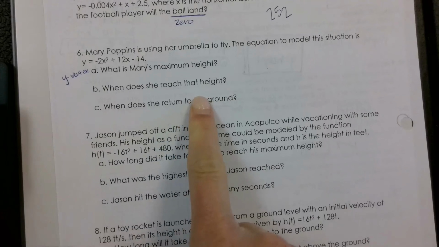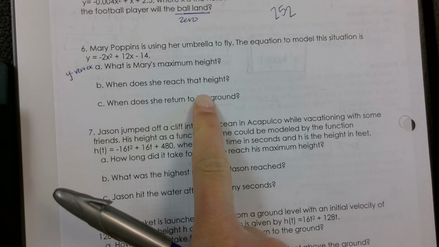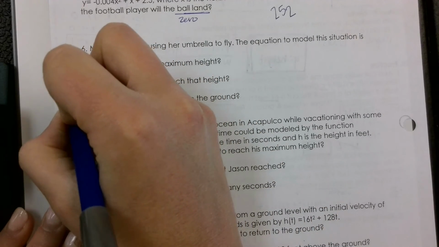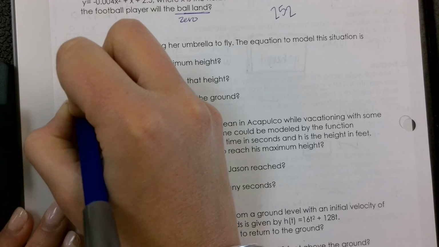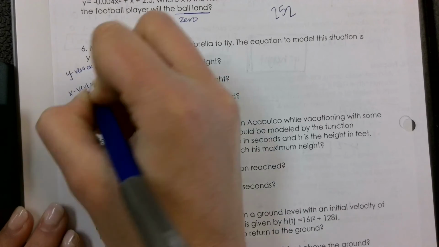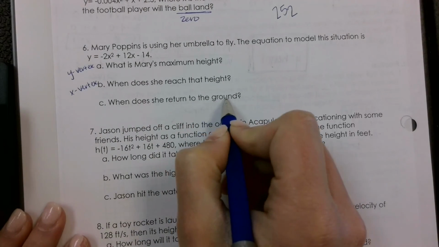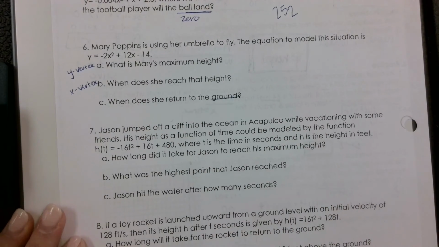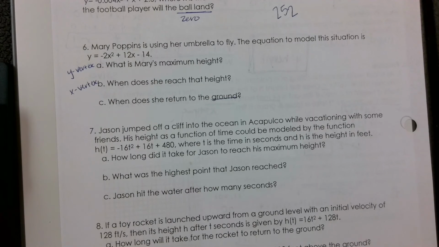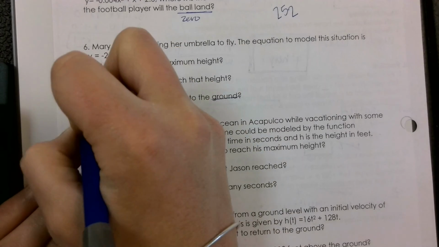When does she reach that height? What does that want you to find? The x of the vertex. Then it asks when she returns to the ground. So anytime you're talking about hitting the ground, landing on the ground, returning to the ground, what does that want you to find? Second, your 0, specifically the second one.